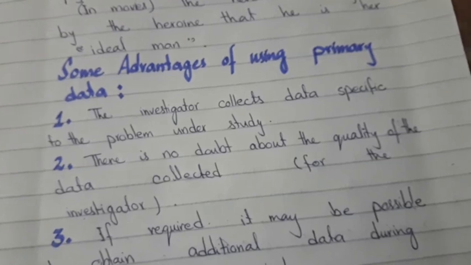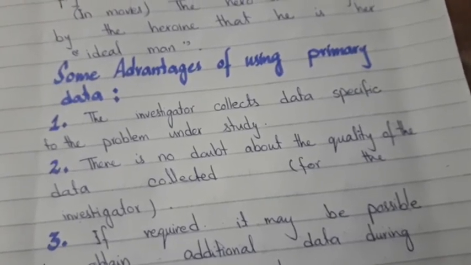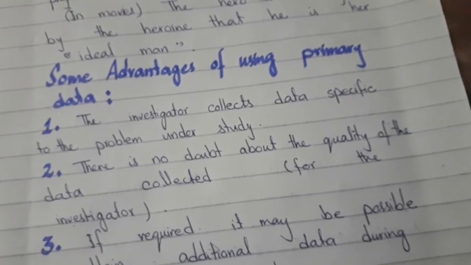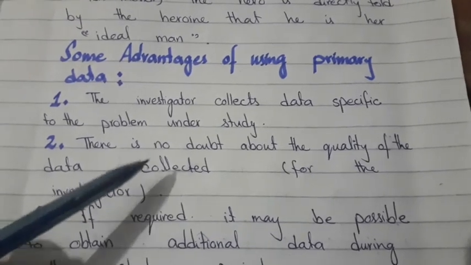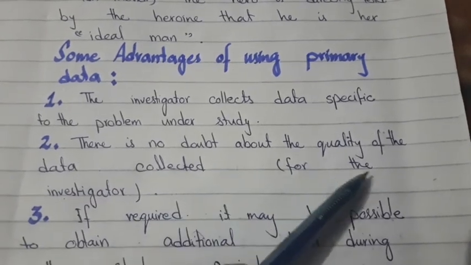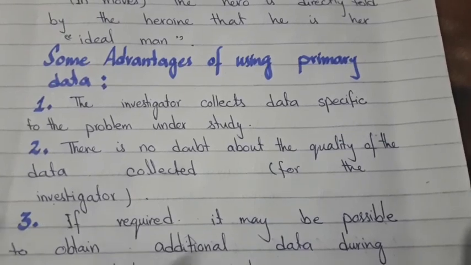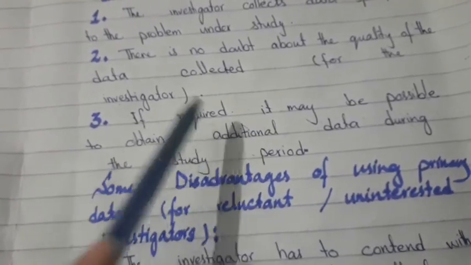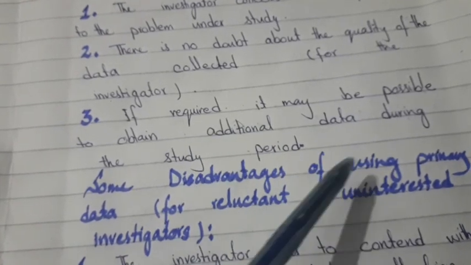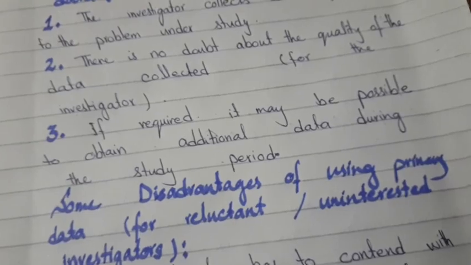See some advantages of using primary data. The investigator collects data specific to the problem under study. Using primary data, there is no doubt about the quality of the data collected by the investigator. Using primary data, if it is required, it may be possible to obtain additional data during the study period.